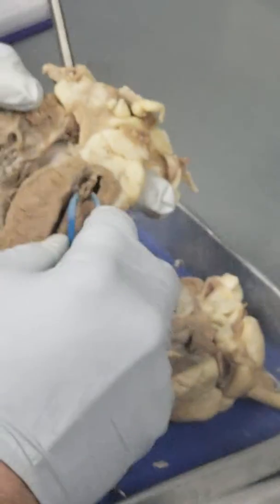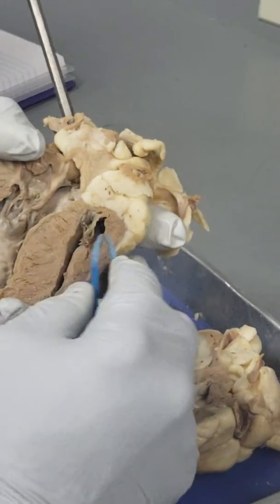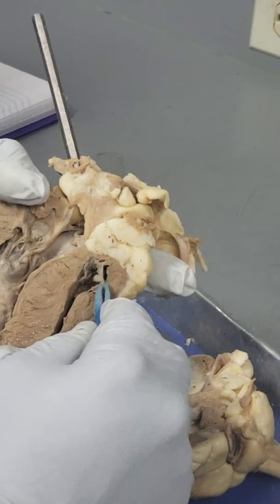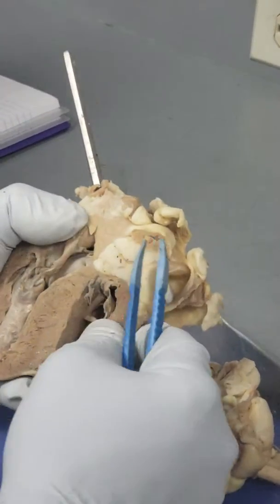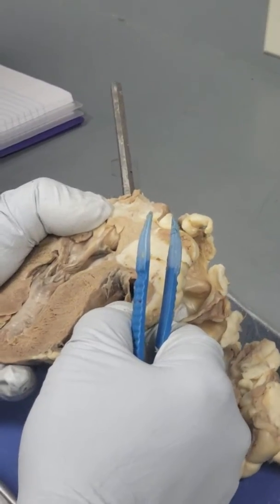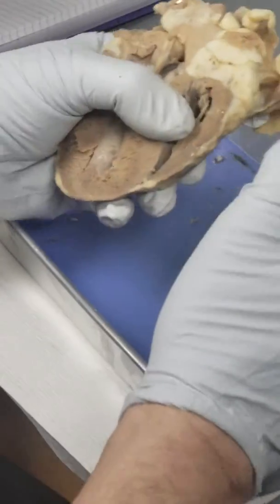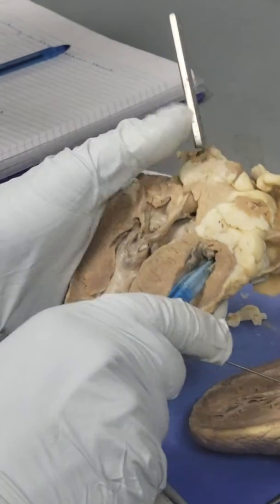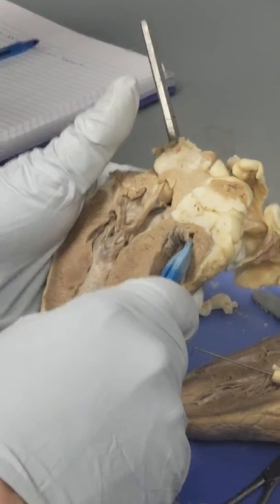What is this valve here? I've got strings on it here. Tricuspid. It's an AV valve. What's the name of the one on the right side? The tricuspid. On the left side is the bicuspid. So the chamber that would be up above that is the right atrium. Oh, we cut ours.